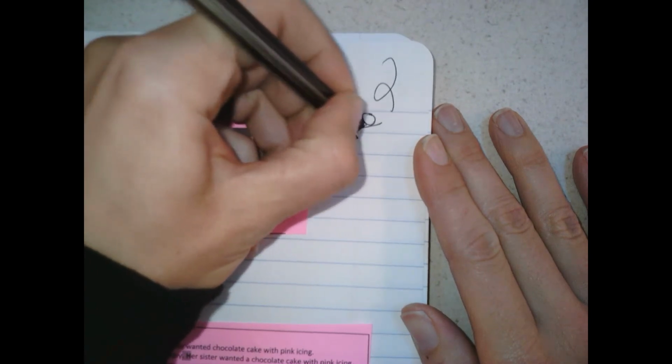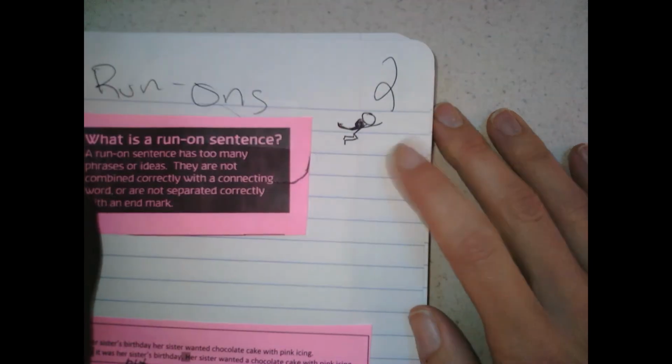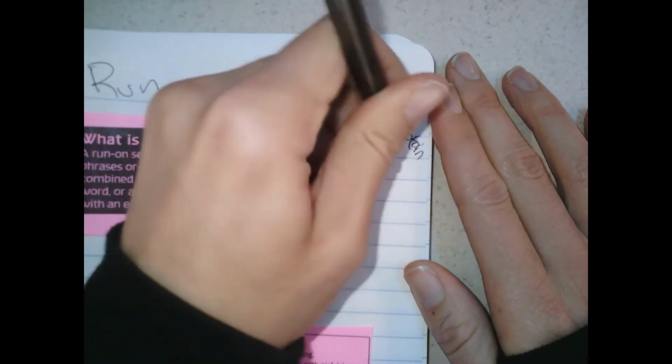Look at that cape flying out behind him. You might notice his cape looks kind of familiar. It's because it looks like a comma. This is Captain Comma!